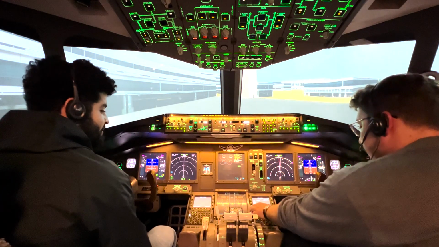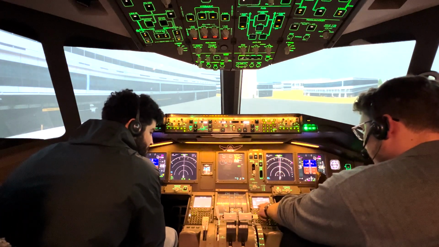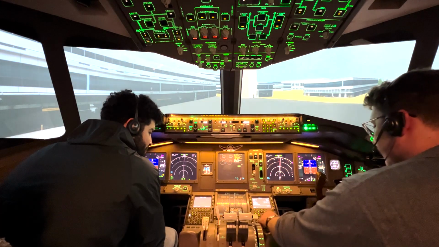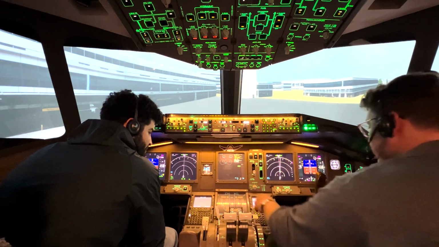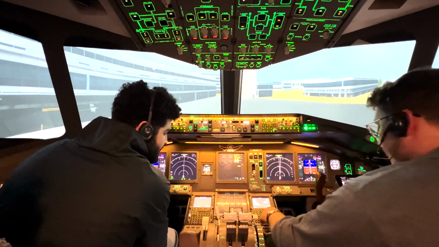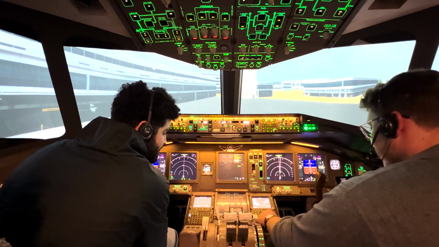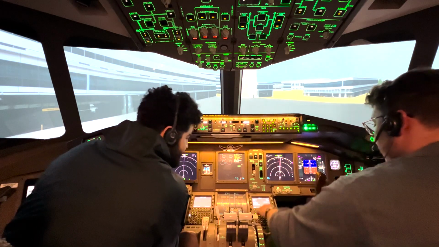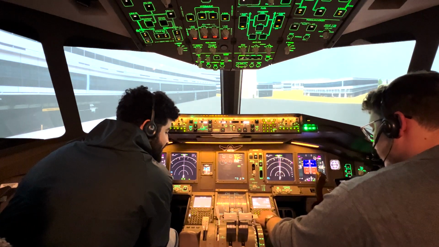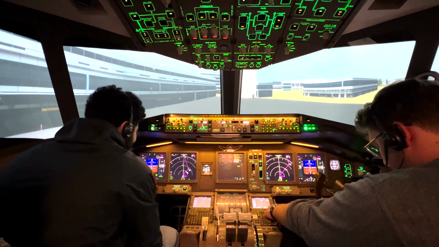So we're going to do initialization reference. We'll make sure our GPS position is accurate. We're good. So we'll start entering our route. Our departure is LOWW, which is Vienna, and our arrival is BIRK, which is Reykjavik. And our flight number is Austrian 251. Okay, so now we've got our flight plan.